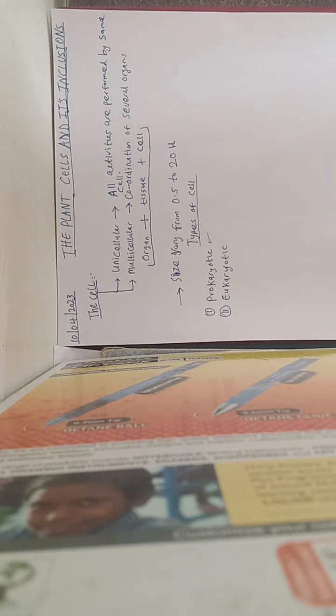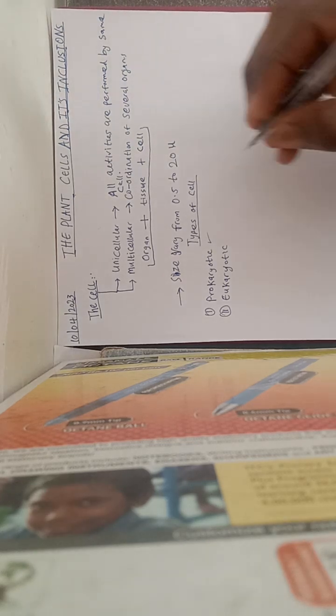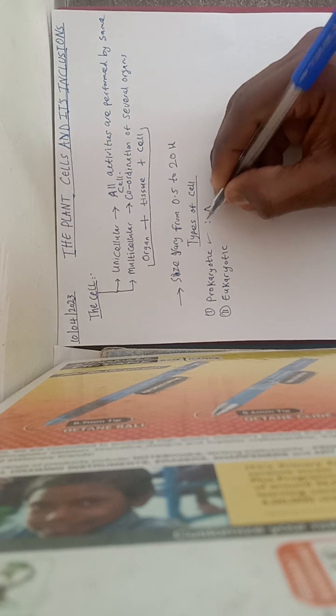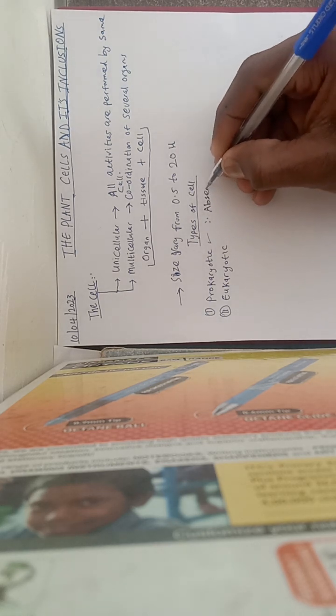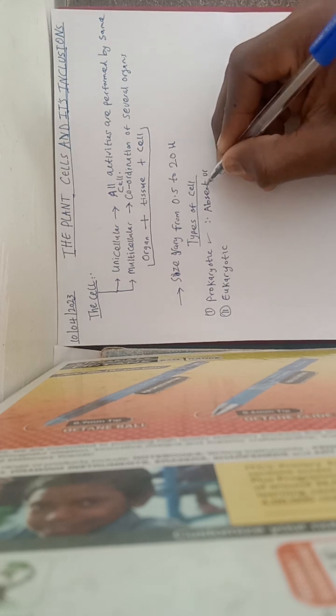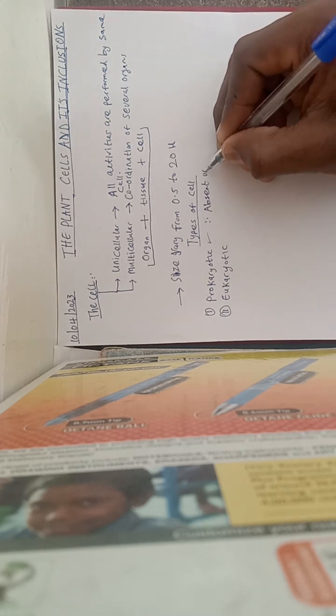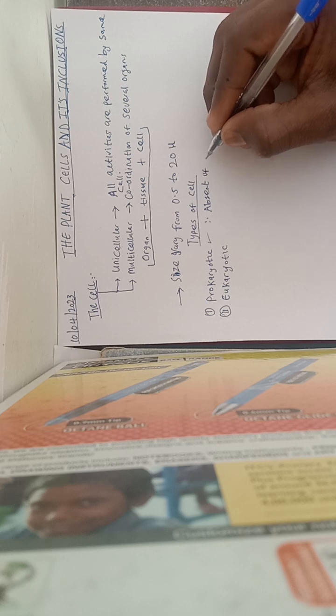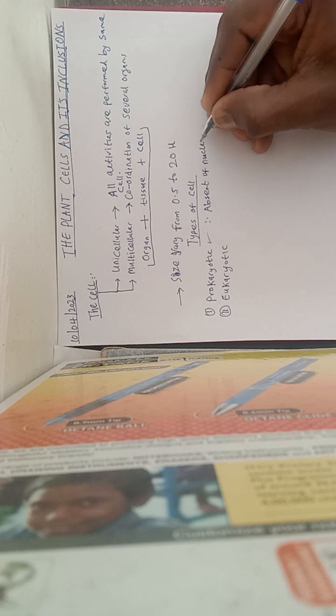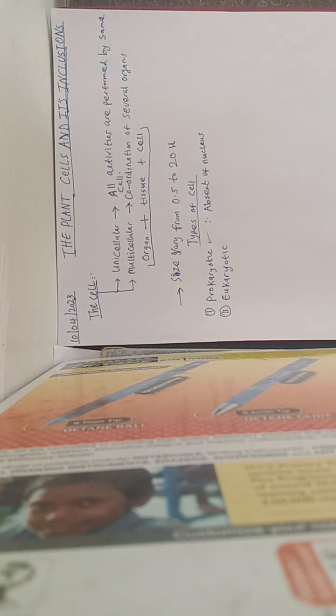Prokaryotic type of cells are characterized by the absence of a true nucleus. Obviously, the nuclear membrane is missing. DNA is without protein sheath and nuclear matter. So, absence of nucleus.